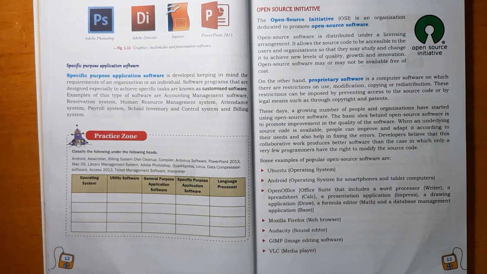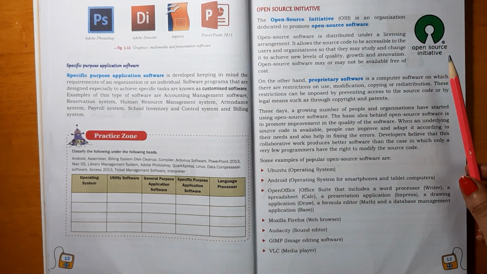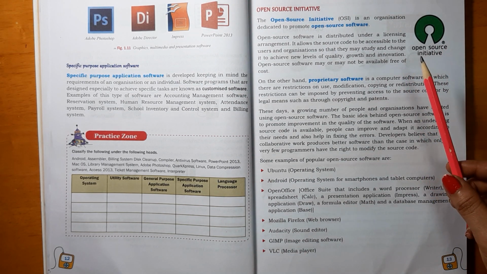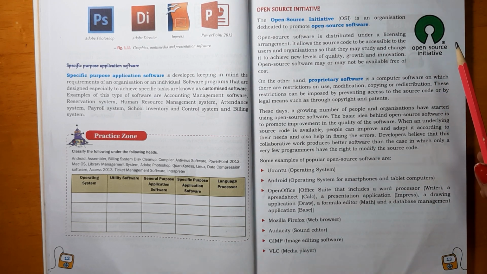Nowadays, a growing number of people and organizations have started using open source software. The basic idea behind open source software is to promote improvement in the quality of the software.